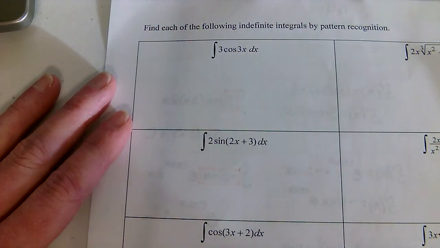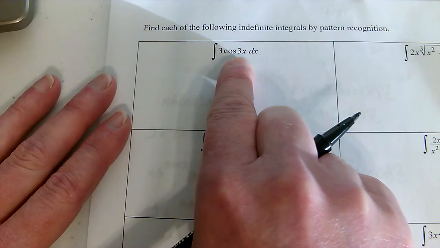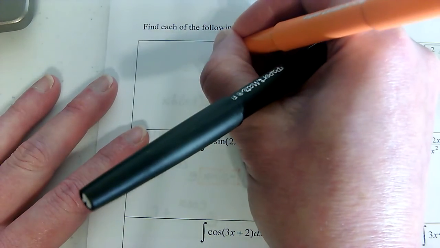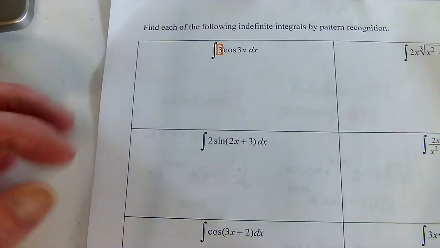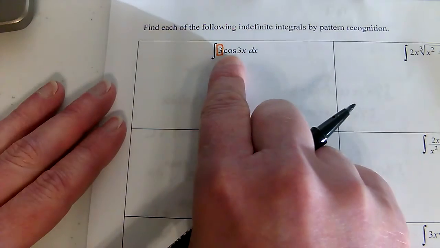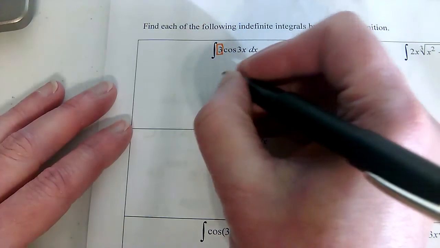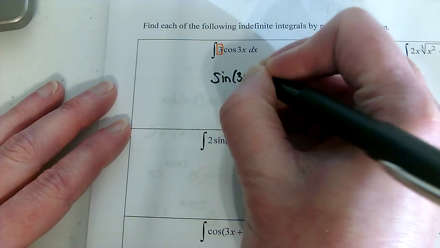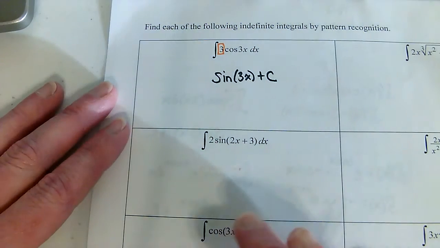Do we see the peanut? Well, it's 3x. Do I see the derivative of that? I do. It's a 3. So it gets kind of sucked back in. And the antiderivative of cosine would be sine. So this would be sine of 3x plus c.